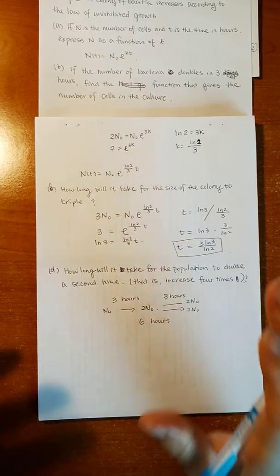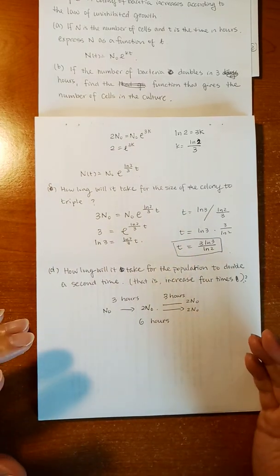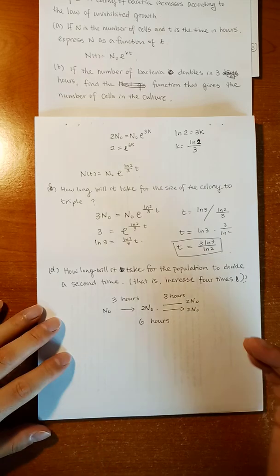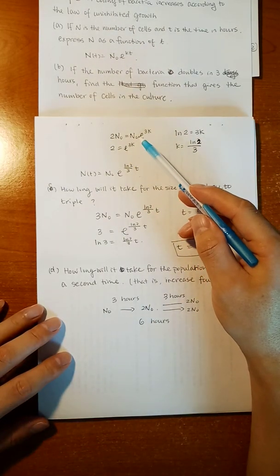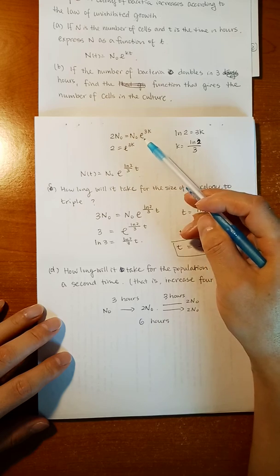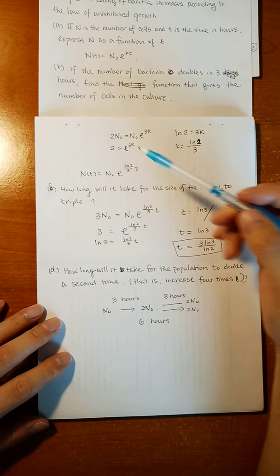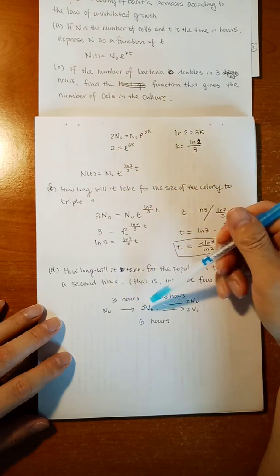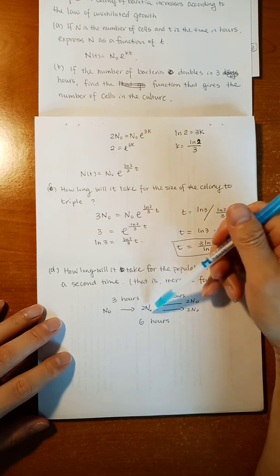Every 3 hours, the size of the colony will double. Every 3 hours. Remember that we discussed the time for the population to double does not depend on the initial value. Here you double the population with the initial value n0. Here you double the population with the initial value 2n0.